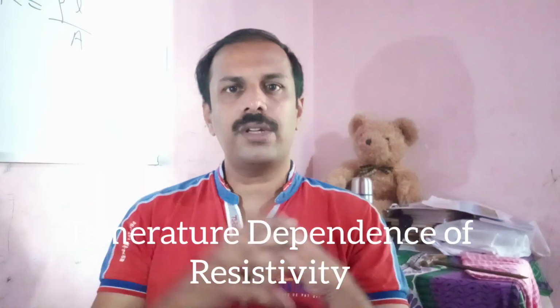In the previous classes, we discussed resistivity. For a particular material, the resistivity remains constant. If you take copper, we have a particular resistivity, and if you have any other alloy or a semiconductor, we have a resistivity. So in the equation for calculating resistance, R is equal to rho L by A, there we took the resistivity as a constant.